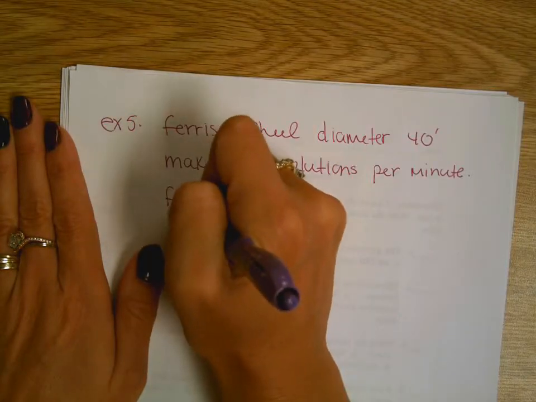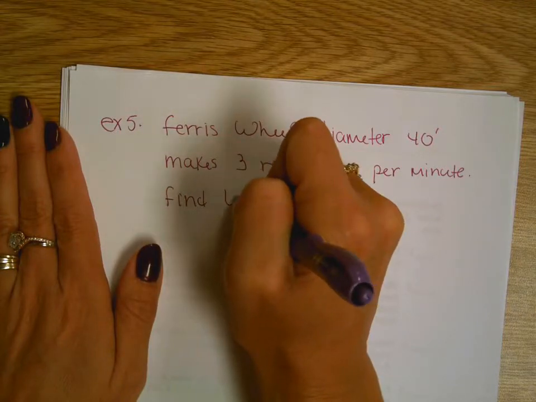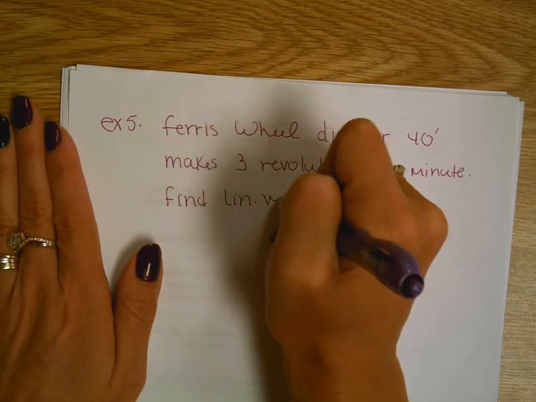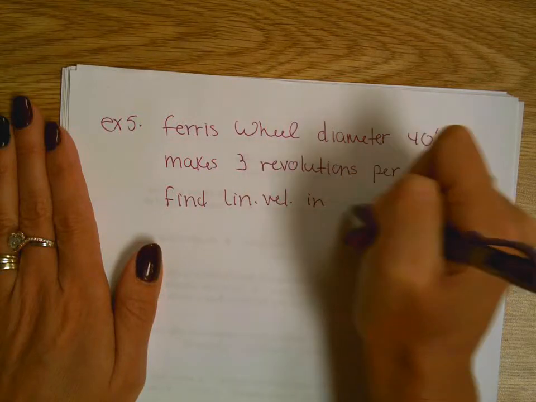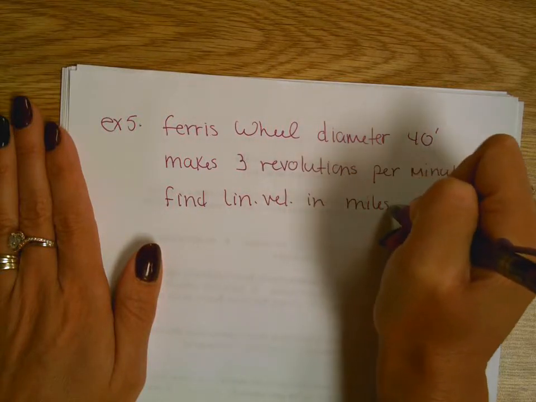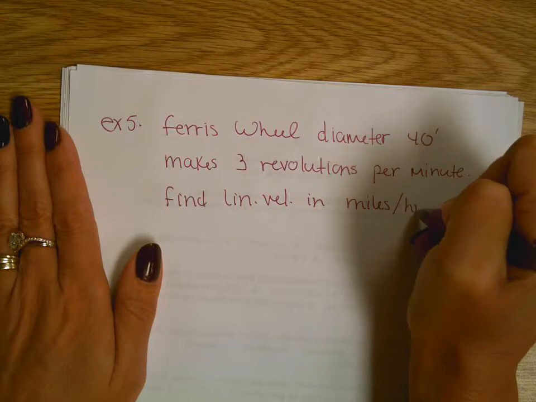Can you find the linear velocity in miles per hour? Because that means something to us, miles per hour.